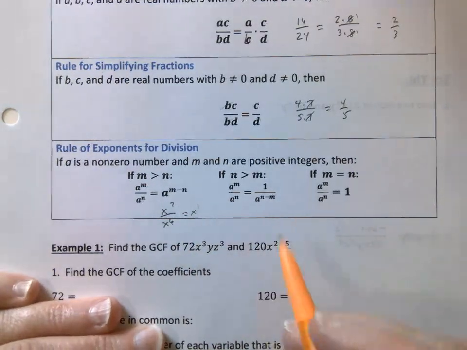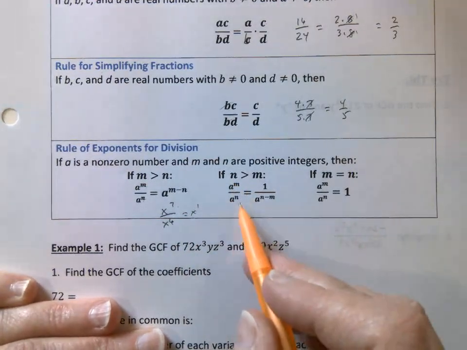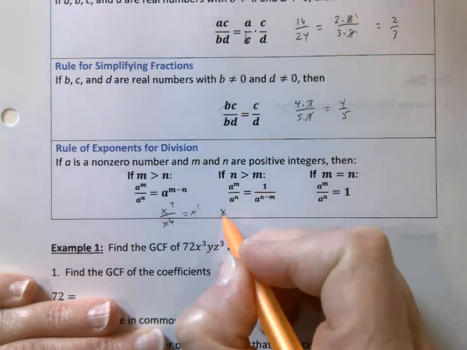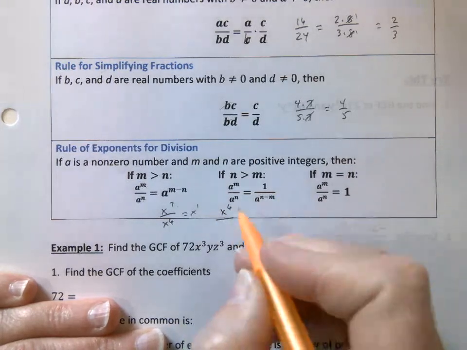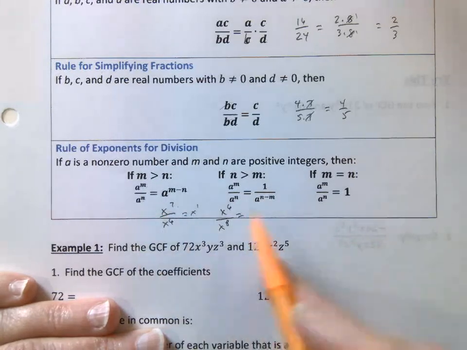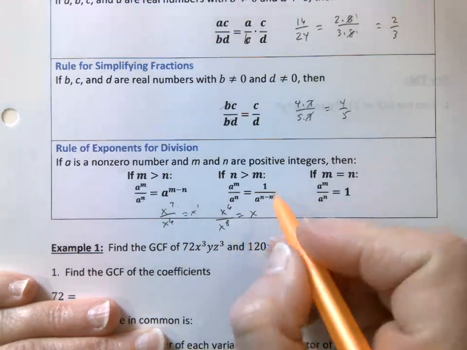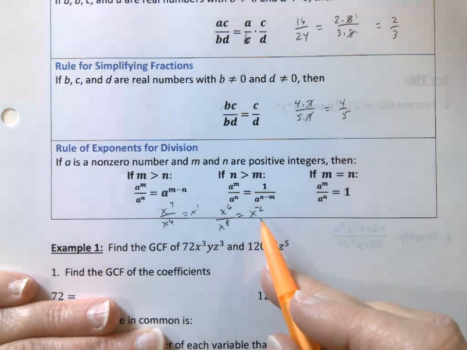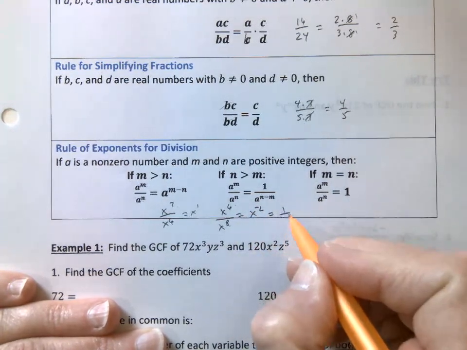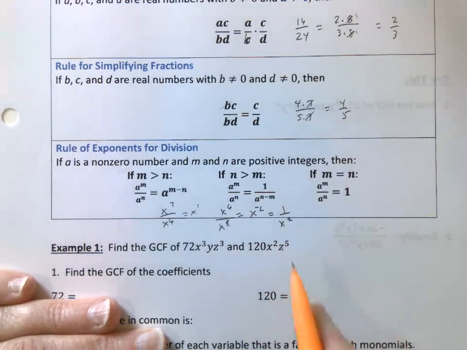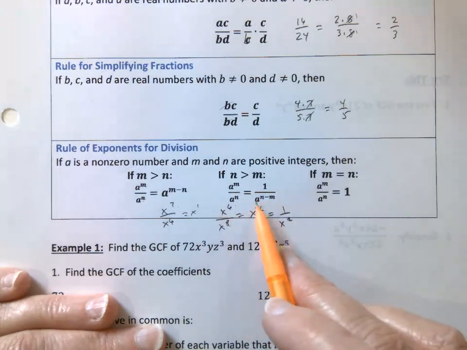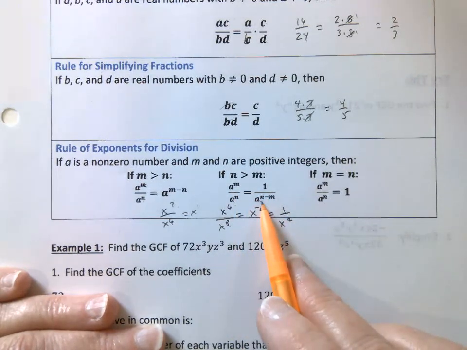Okay, so here's an example now where it says, well, what if n is greater? So if n is the bigger number, let's look at this. Suppose I have x to the 6th power over x to the 8th power. Again, if I follow the rule and just subtract, it's going to be x to the -2. Well, I can't have a negative exponent. 6 minus 8 is -2. And if you remember the rule, it says flip it over, take the reciprocal, and you can make your exponent positive, which is what this is. It's saying flip it over and then subtract.